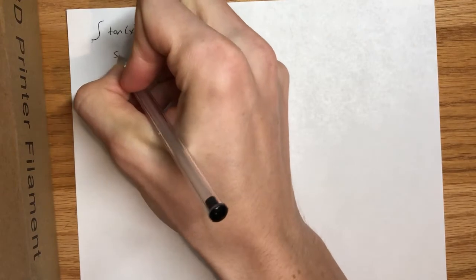Today we're going to be doing the integral of tangent of x. And the first step we want to do is convert this into sine and cosine of x. So if you remember, tangent of x is sine of x over cosine of x.